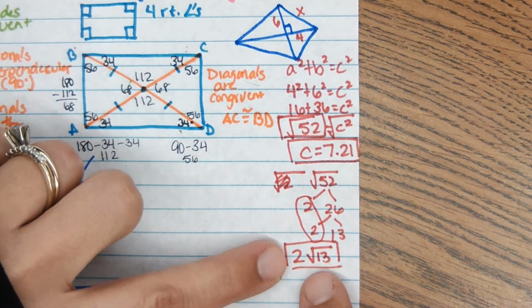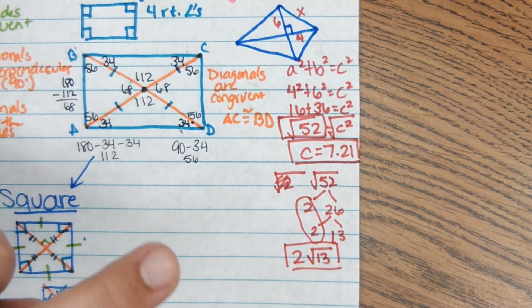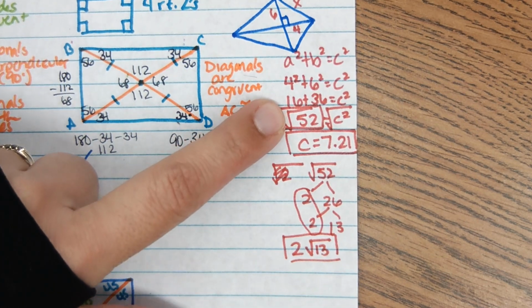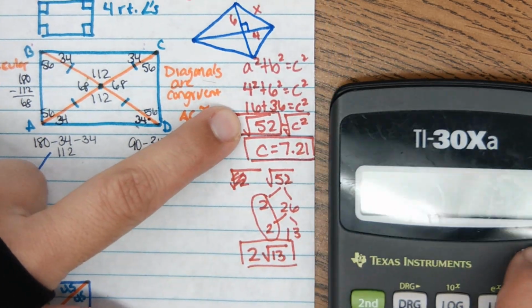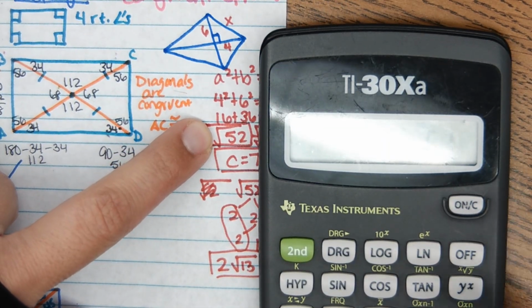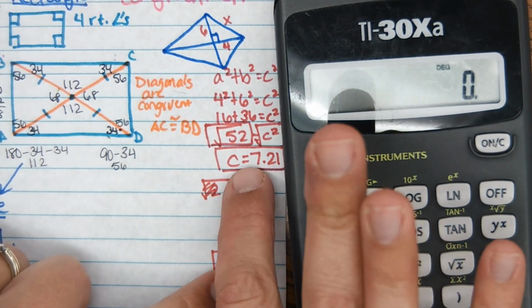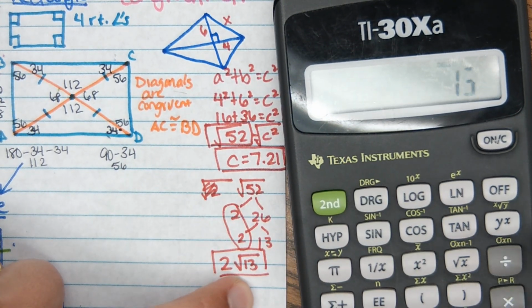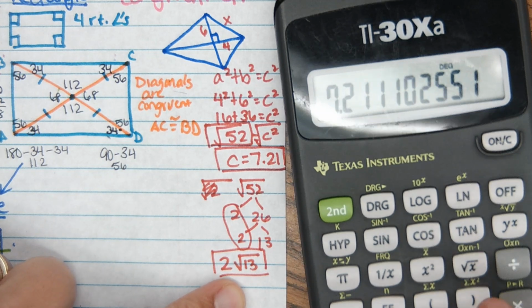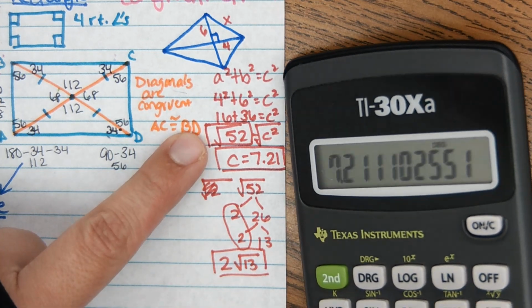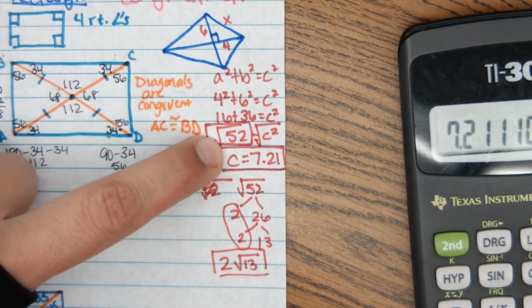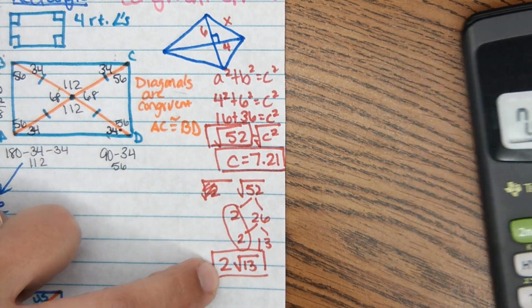If I saw this as an answer choice, and I wasn't sure whether that matched the square root of 52, what I would do is I would just do the square root of 52 in the calculator, get 7.21, and then I would calculate this to see if it equaled that decimal. Square root of 13 times 2, hey, that's the same answer. So you can use a calculator to determine whether the square root of 52 and this are the same thing, if needed.